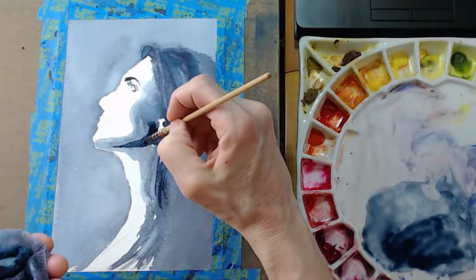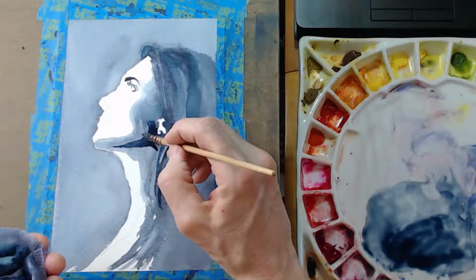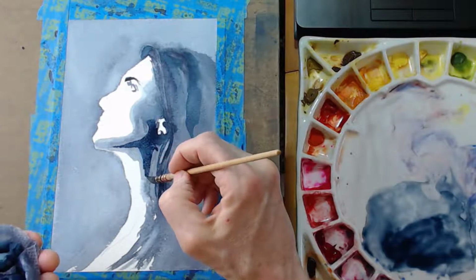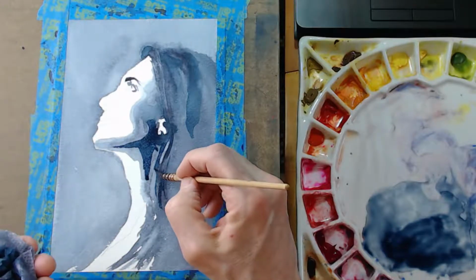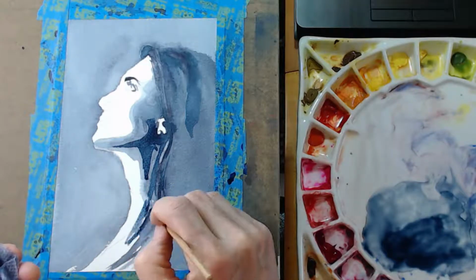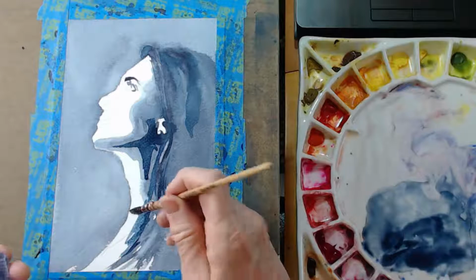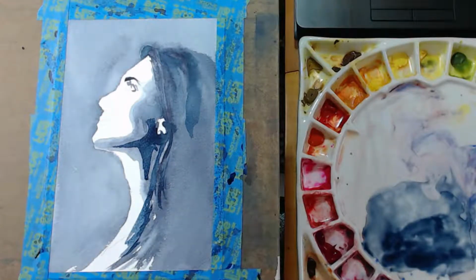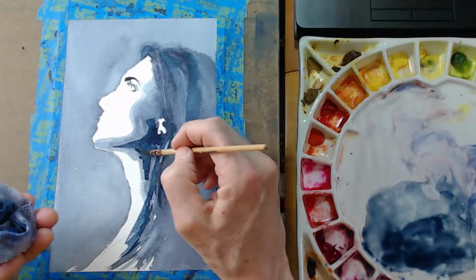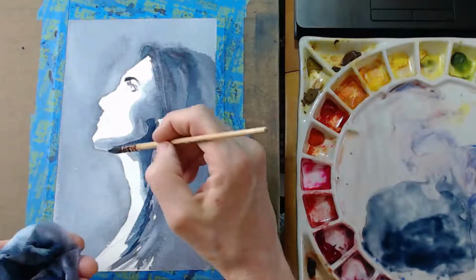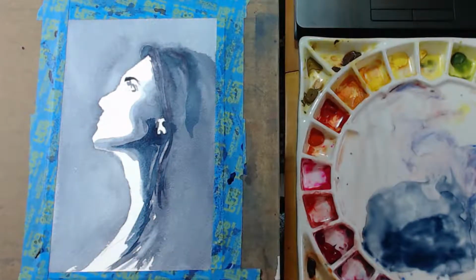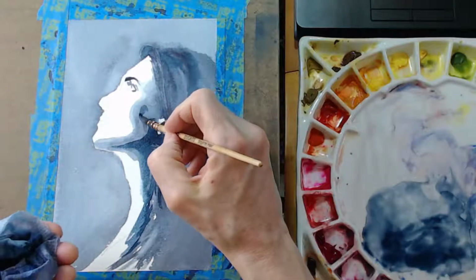This is wet again. And I'm going to come down into here where there's a bit of emphasis on her, the muscles on her neck here and here. And I feel like I want to soften that again, especially on this front edge. And up into here again.